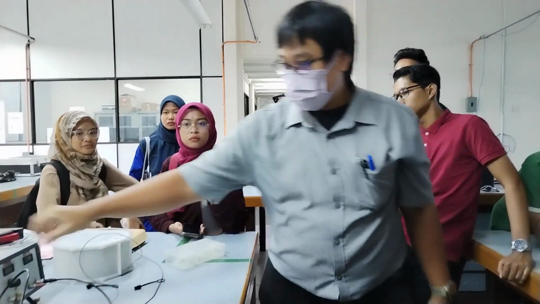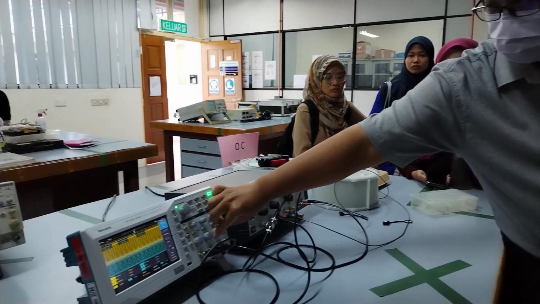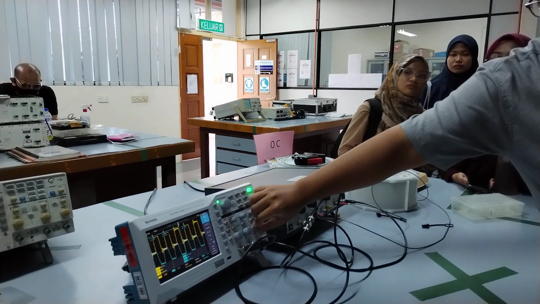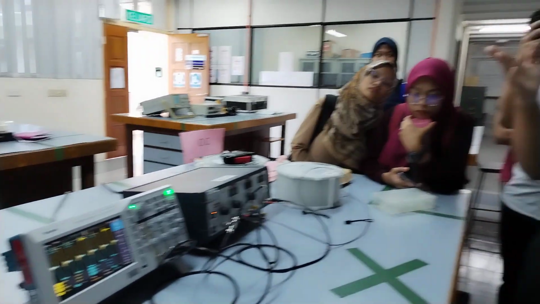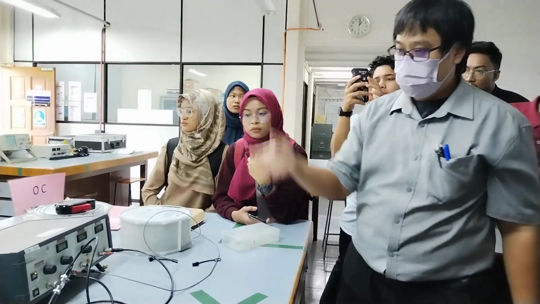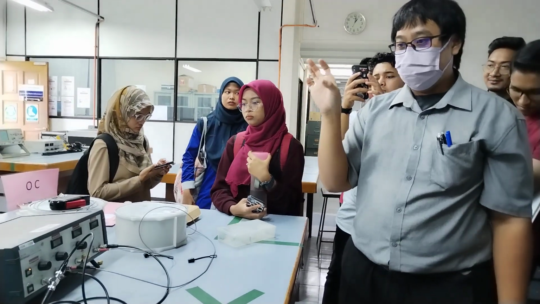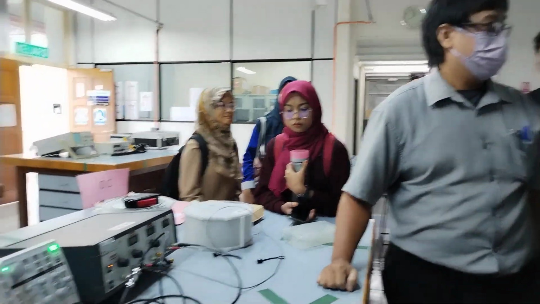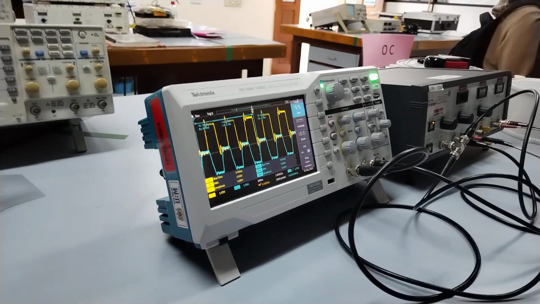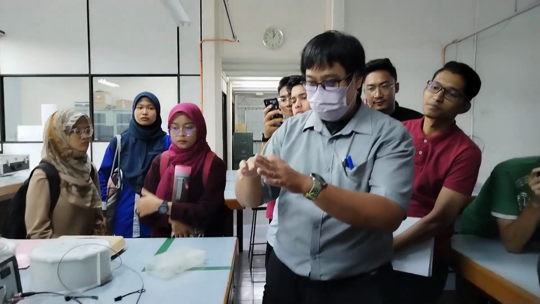So we need to do a little bit of investigation. What we do is we're going to change this one into a square wave, and then we're going to measure the rise time. If you know the rise time, you know how fast the signal rises from low state to high state, then that will give you an idea of the frequency limit or the bandwidth this fiber can sustain. So I think that covers most of the aspects of the fiber, the fundamentals.